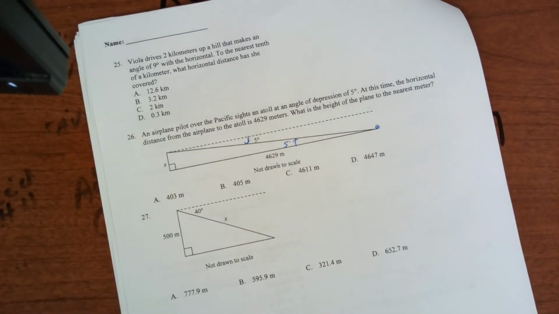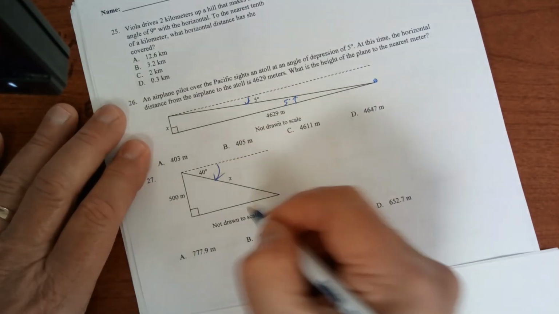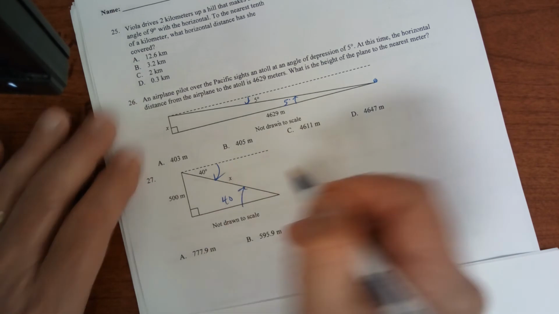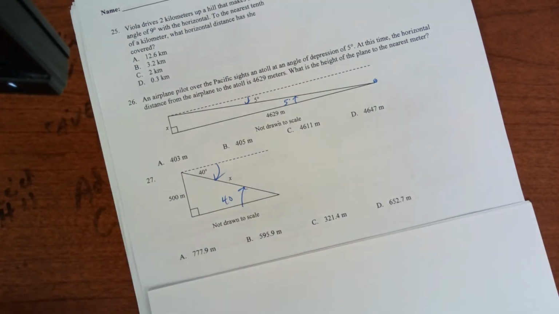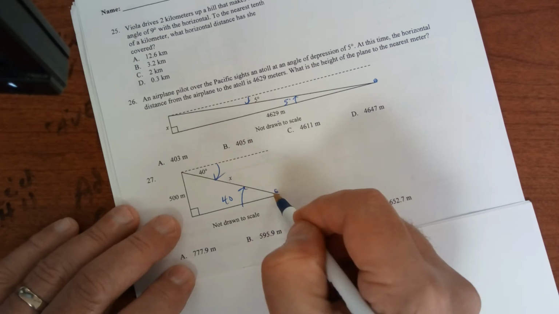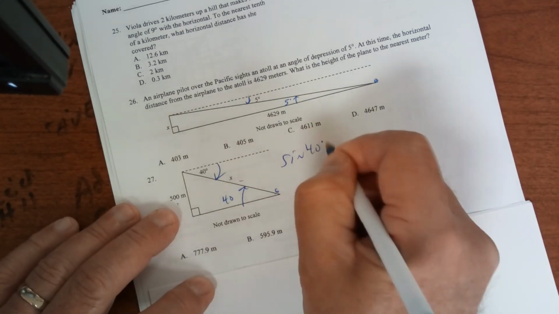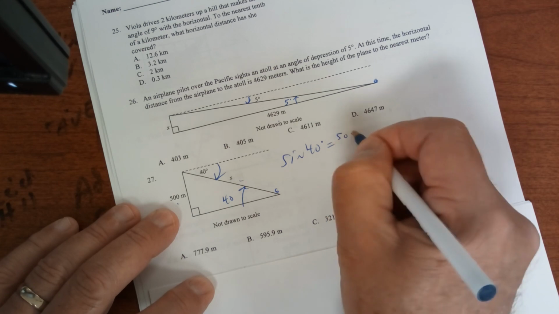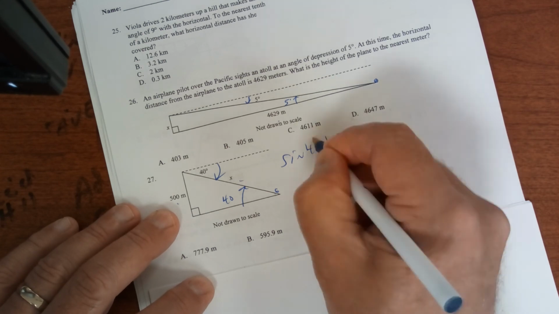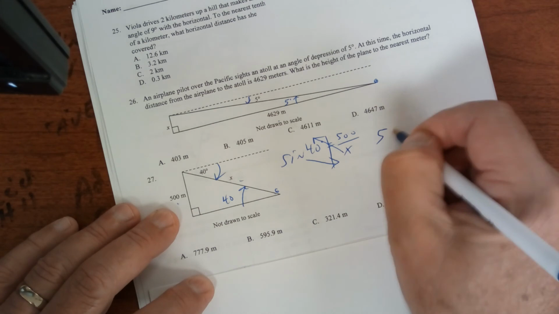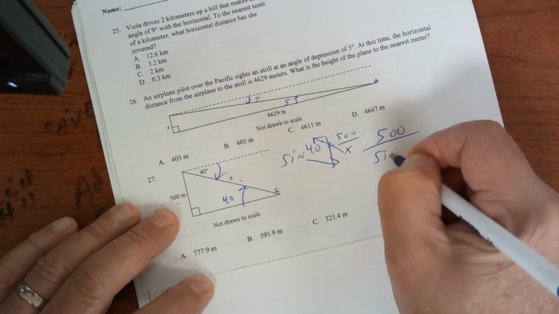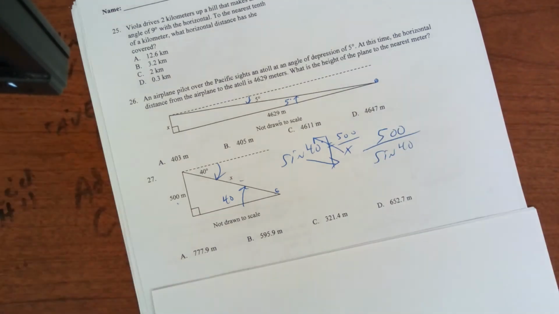This one, again, the angle of depression is the same as the angle of elevation. And so what you're going to do here is stand here. So it's going to be opposite over hypotenuse. So that's going to be the sine of 40 degrees equals opposite over hypotenuse. You're going to switch these two, so you're going to get your answer as 500 divided by the sine of 40. And you're done. Use your calculator, rework these.